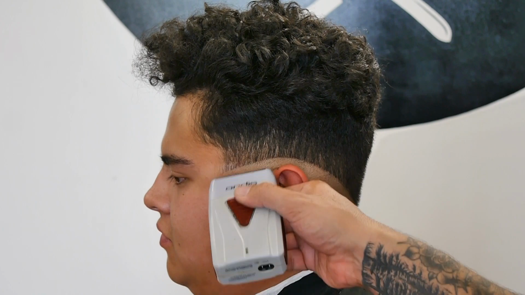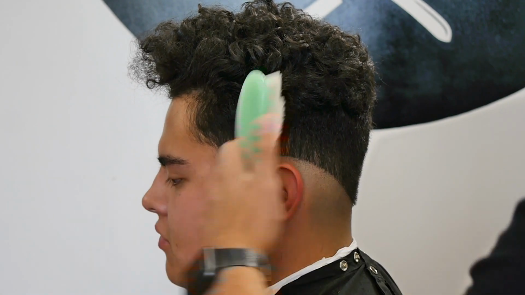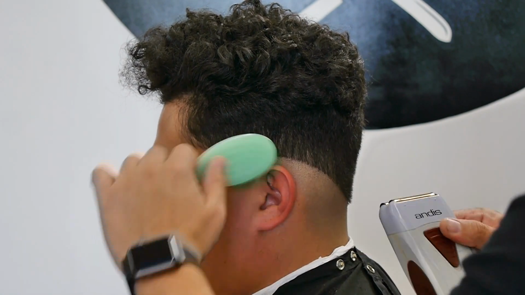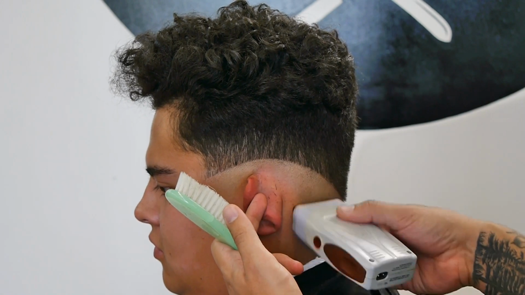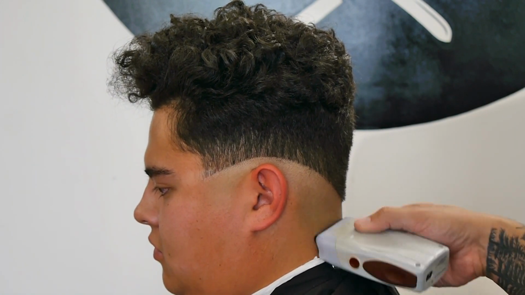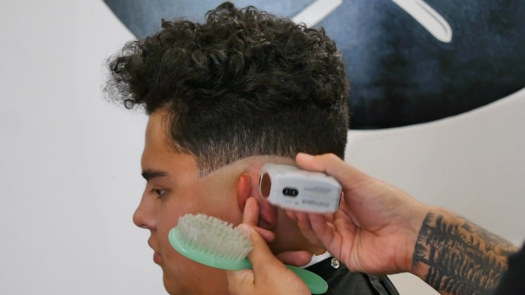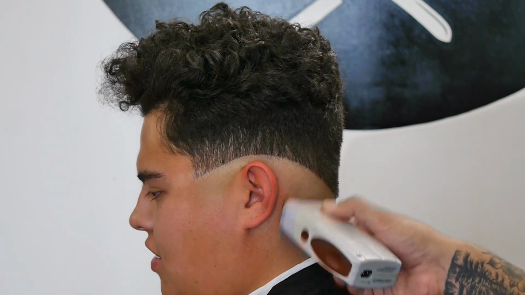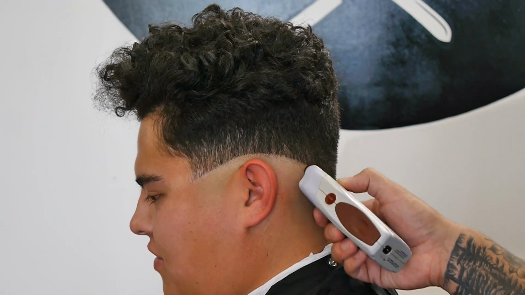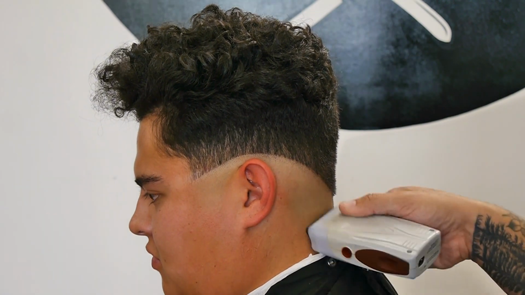Next, what we are going to do is take the remainder of that bulk down to skin with the Andis Profoils here. I love this balder because it's really efficient and it has a great battery life. So just take down the remainder of the hair to skin with this.